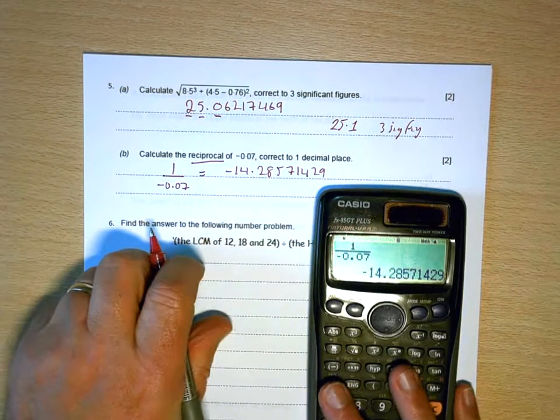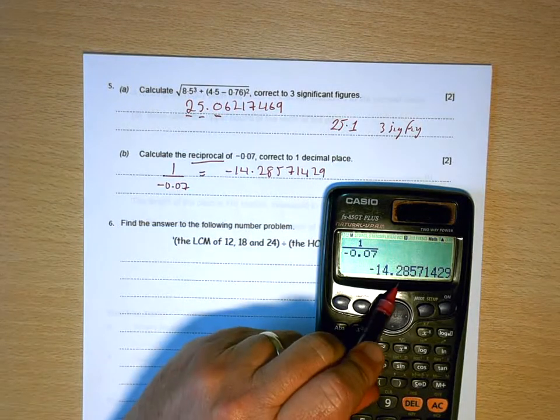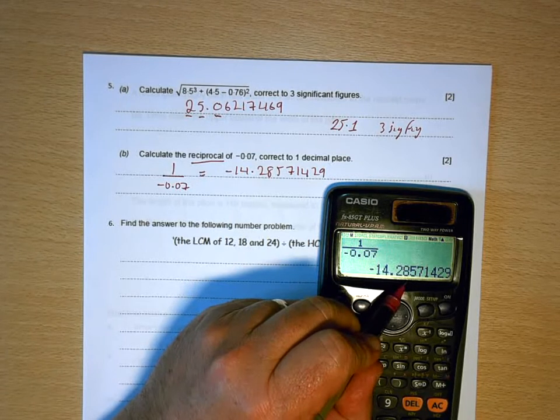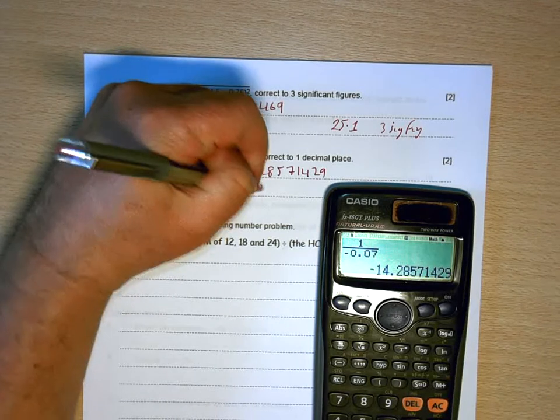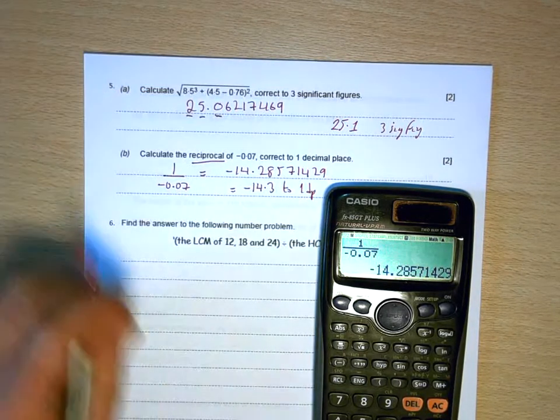Got one mark, and then to round it to one decimal place, the first decimal number after the decimal point is a 2, but it rounds up because we look at the next one along. So that's going to be minus 14.3 to 1 dp.